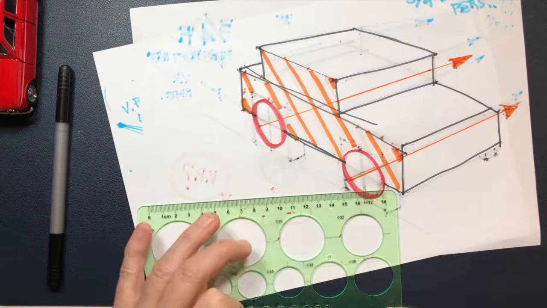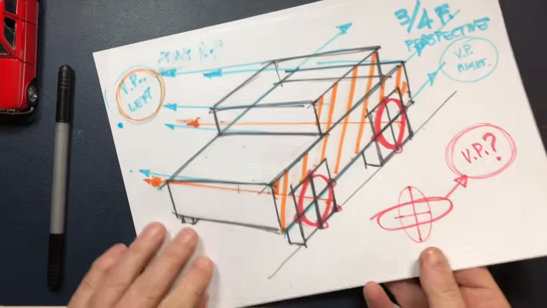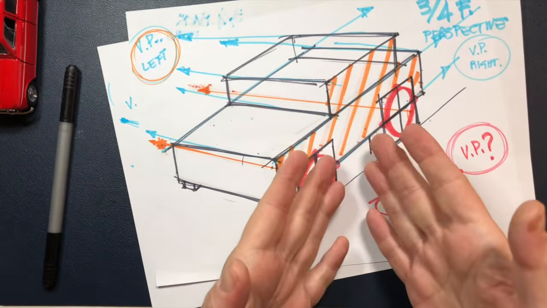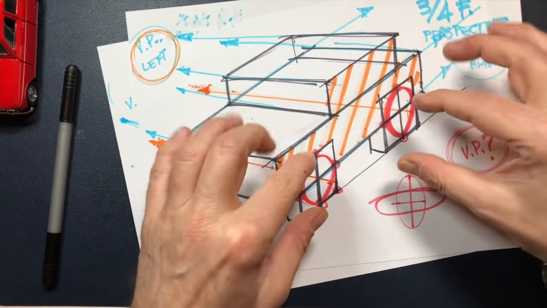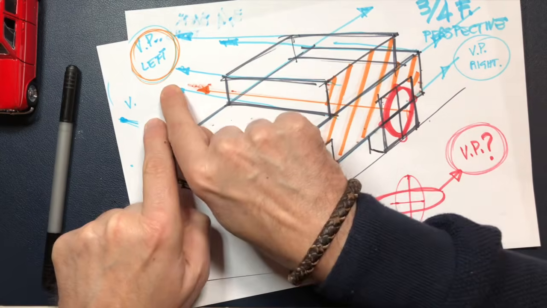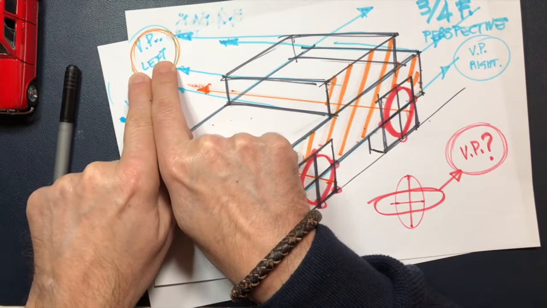All right? So remember, if your visible side is on the right of your sketch, the minor axis of your ellipse will follow the opposite vanishing point. In this case, it's the left one.